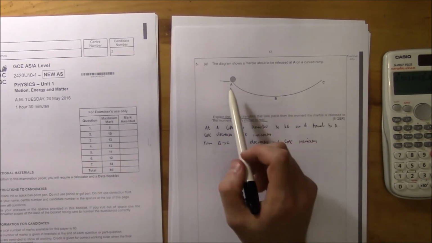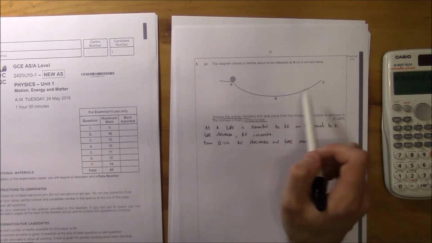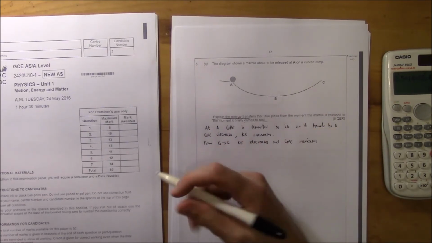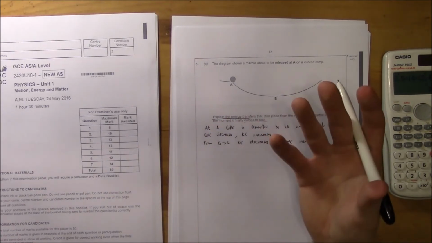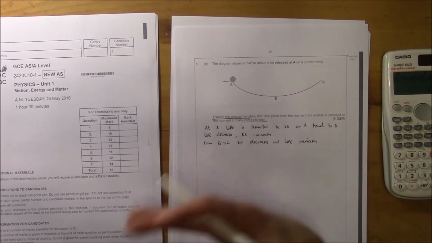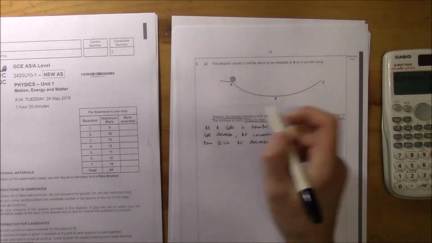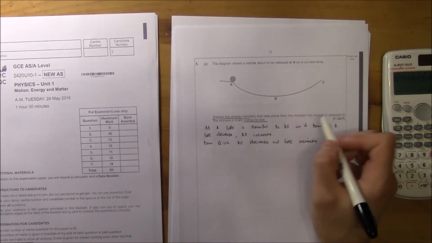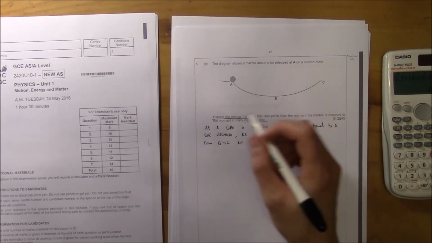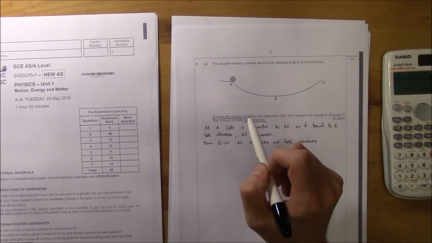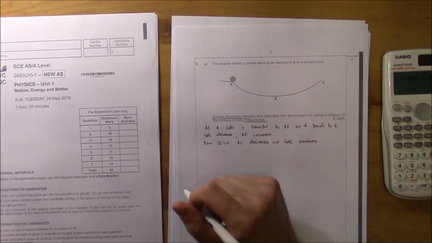Now, it's not going to roll back and forth forever, because we also have other elements here about energy being converted to other forms. The reason it doesn't roll back and forth forever is because there's friction between the marble and the ramp, and also a tiny amount of air resistance.